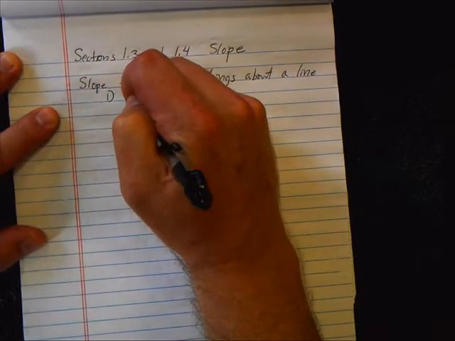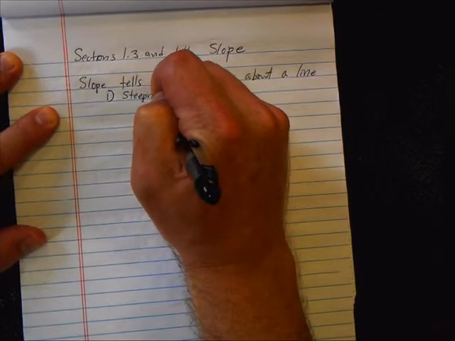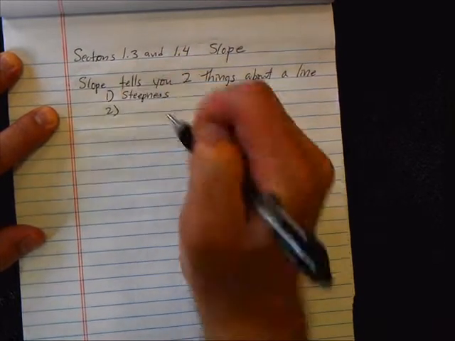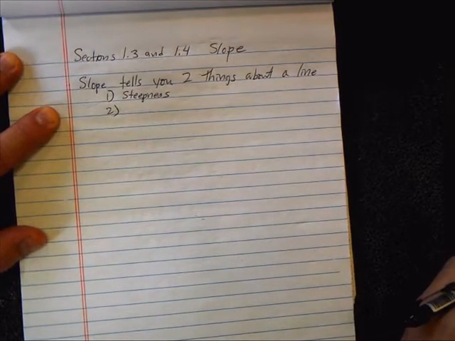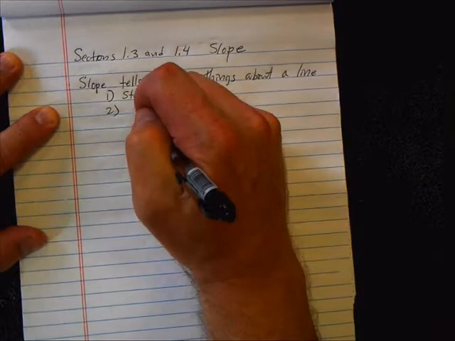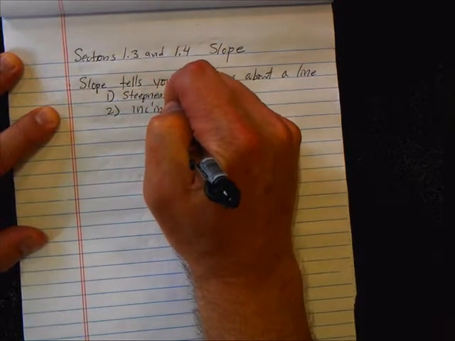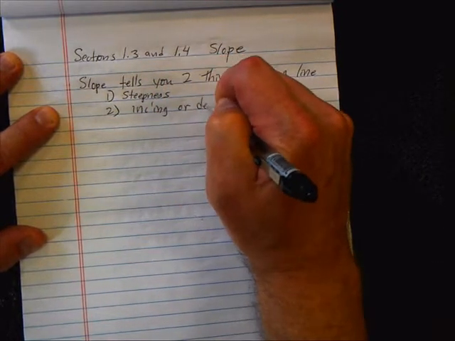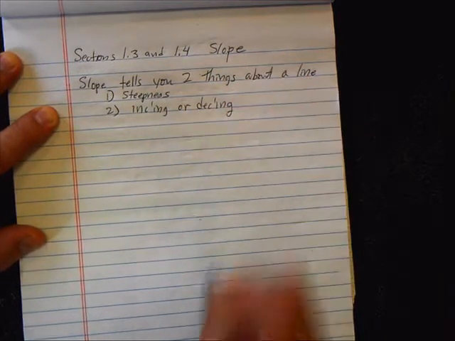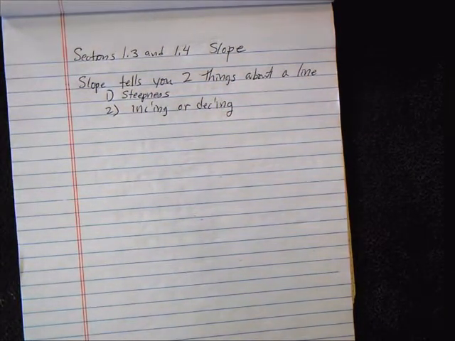One, you mentioned was steepness. And two, you said it tells you if the line is increasing or decreasing, and that's absolutely correct. And we'll see about that in a minute.